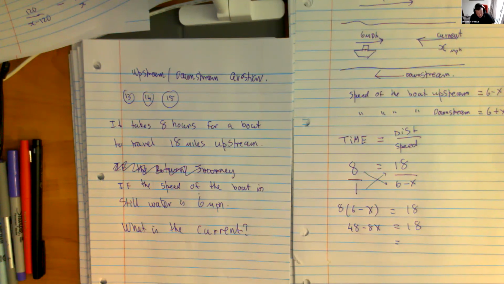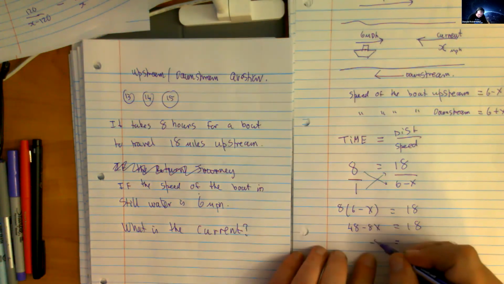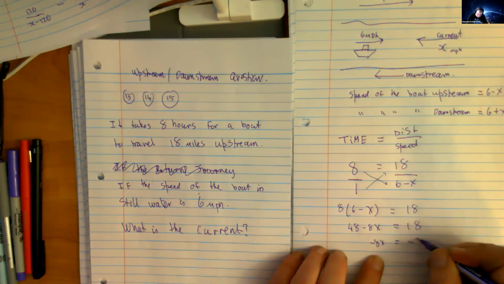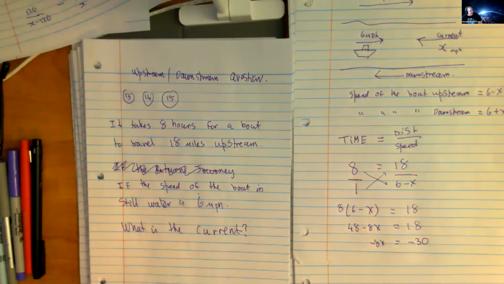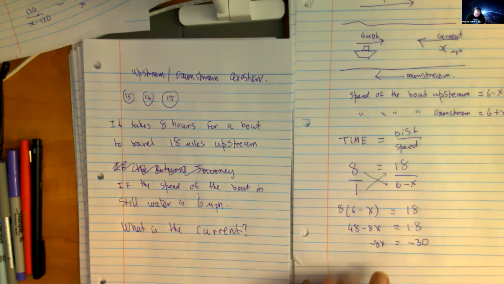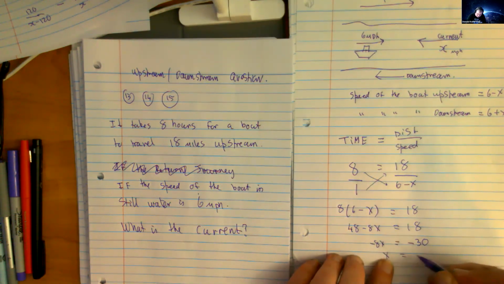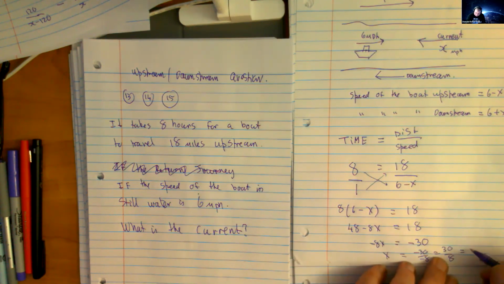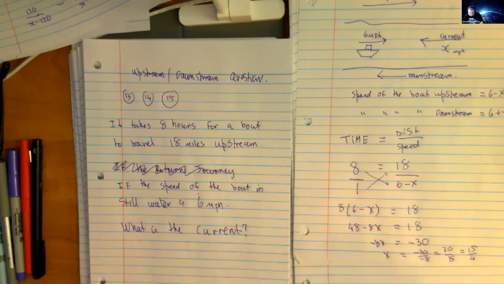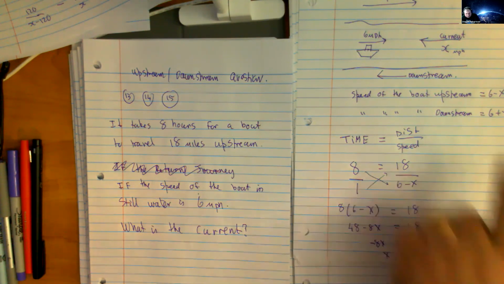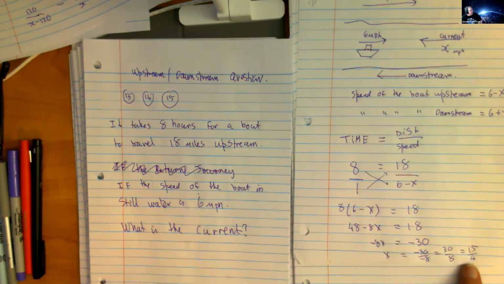Minus 48 from both sides. Yeah, you have to get the x's on their own before you do that, right? And now you can do the division, right? So we're going to divide both sides by minus 8, which is positive. What can I do? 2. There you go. X is the speed of the current, isn't it? X is 15 over 4. We're finished.